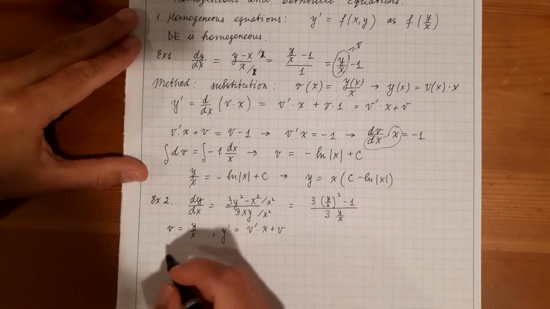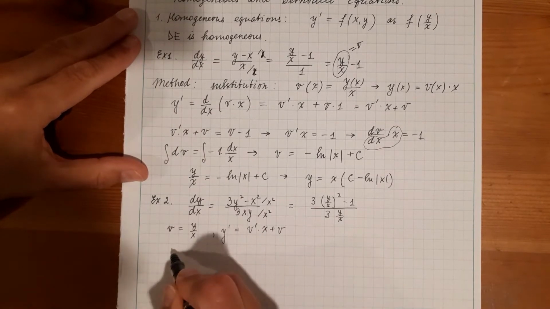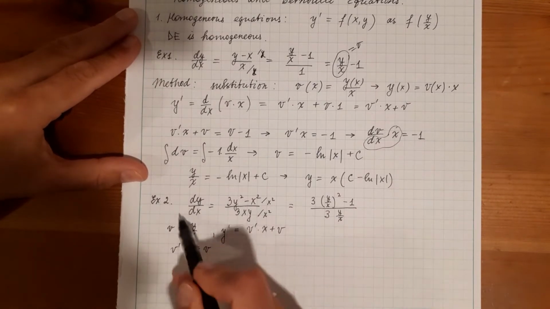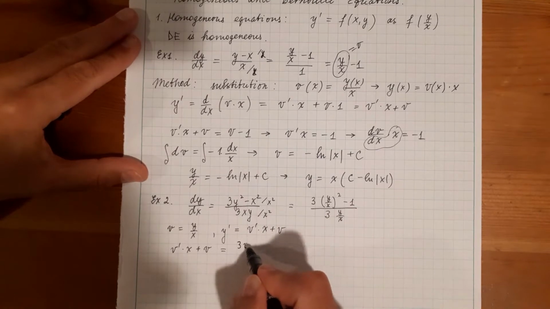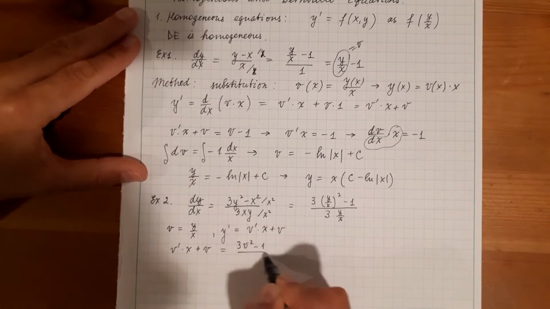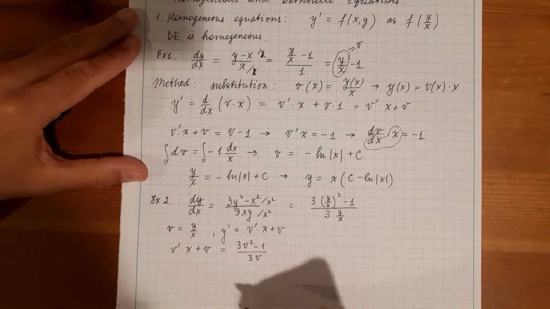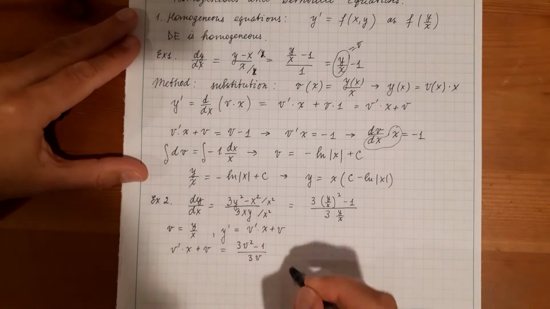Now I'm going to plug everything into my equation and see what I get. So I have v prime multiplied by x plus v, instead of the derivative, and on my right side, I already have (3v squared minus 1) over 3v. I'm going to simplify this equation by moving this v to the right side.